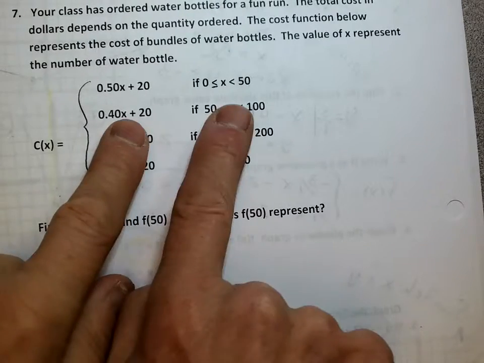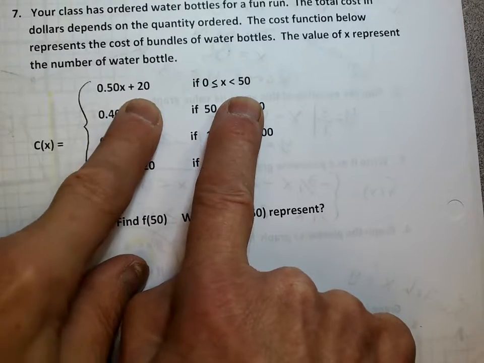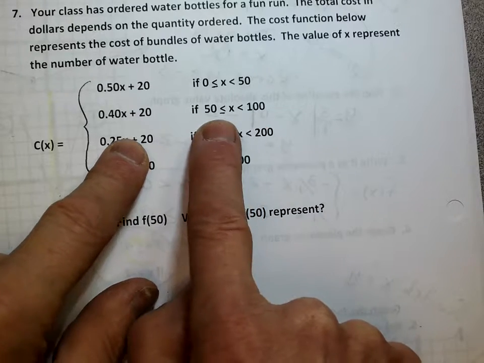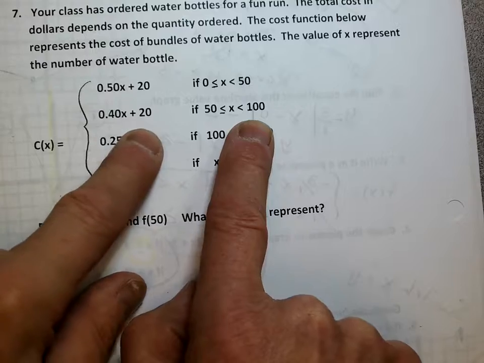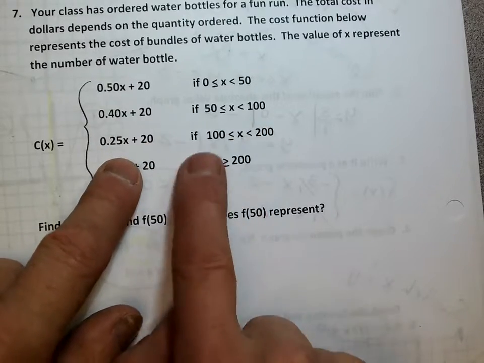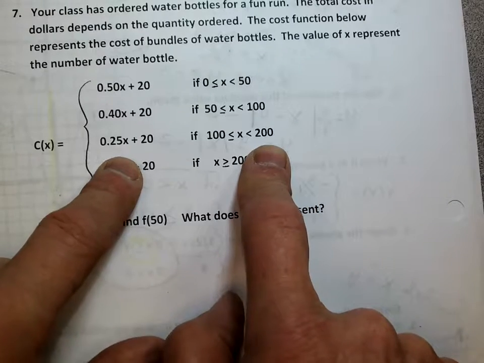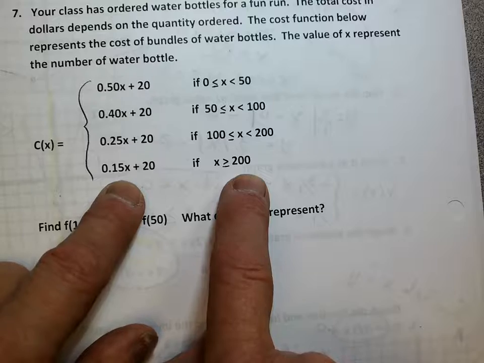So you can see that to order less than 50, it's 50 cents a bottle, plus the 20. The 20 is the shipping. Does that make sense? If I order from 50 to 100, it's 40 cents a bottle, so the price has gone down by 10. Still got to pay the shipping, though. As I order from 100 to 200, it's 25 cents a bottle. So the prices get cheaper as I order more in bulk. And finally, if I order over 200, it's only 15 cents a bottle plus the shipping, okay?